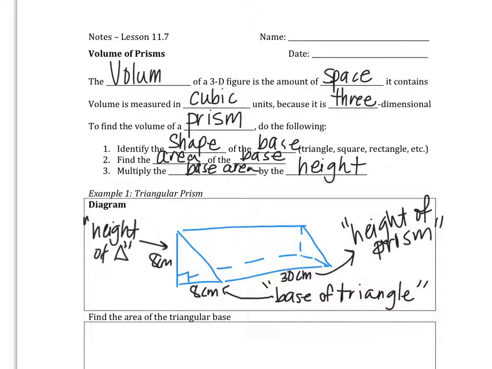So for example, in the triangular prism we have right here, this is our base shape, and it's a triangle. So that's the base. We're going to find the area of the base, and then we're going to multiply it by the height. So it's as if this triangular prism, you want to stand it up on its triangular side, making this the base. So let's take a look at how we would do that.